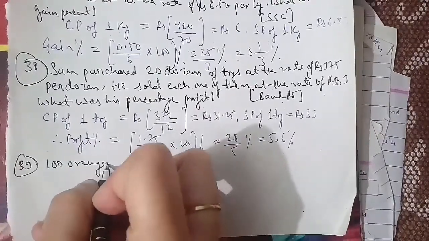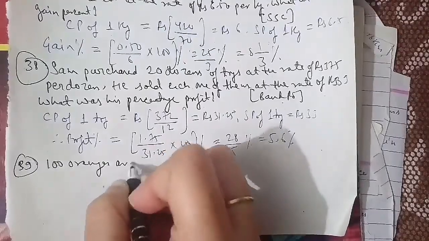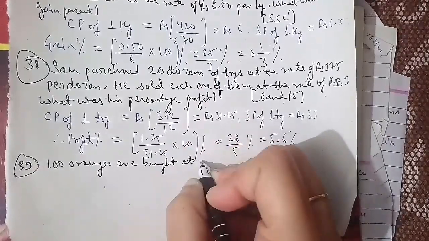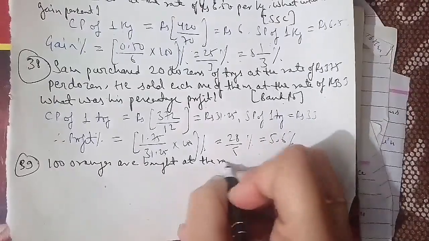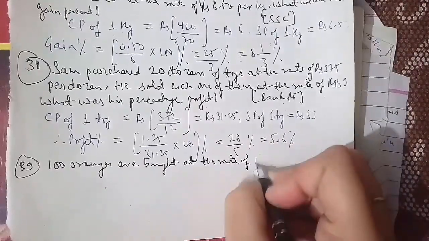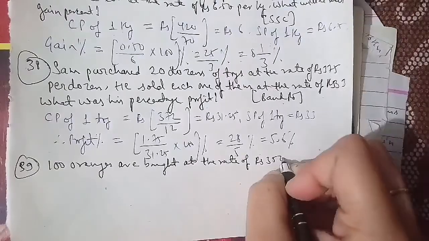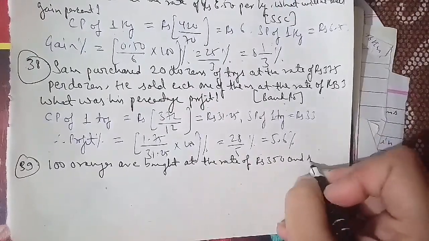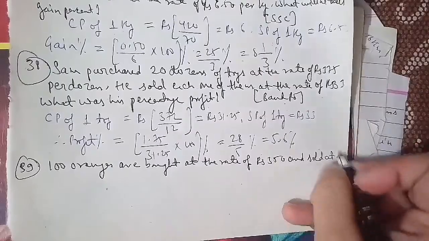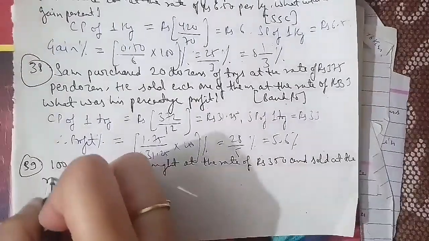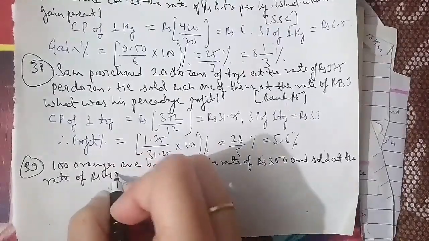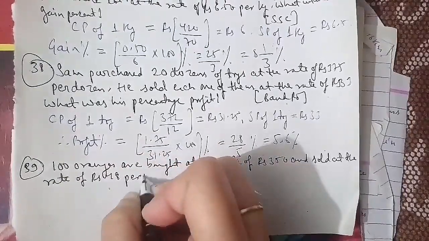100 oranges are bought at the rate of rupees 350 and sold at the rate of rupees 48 per dozen.